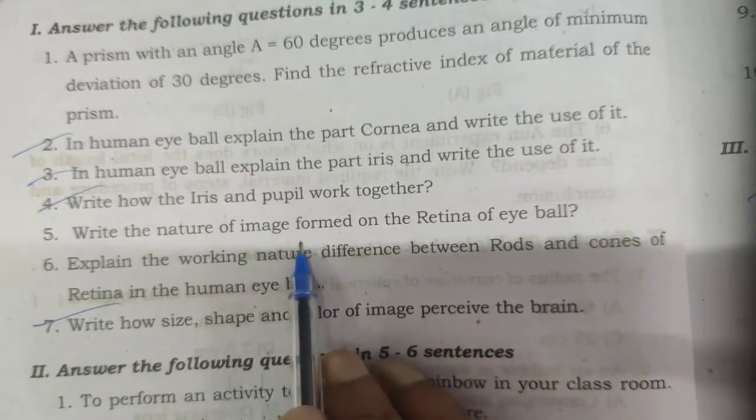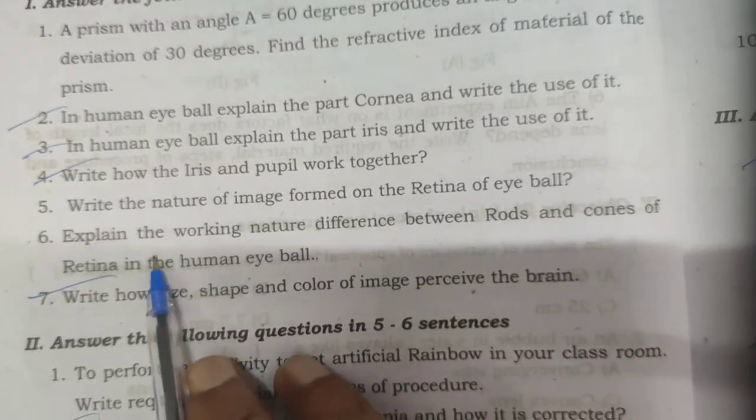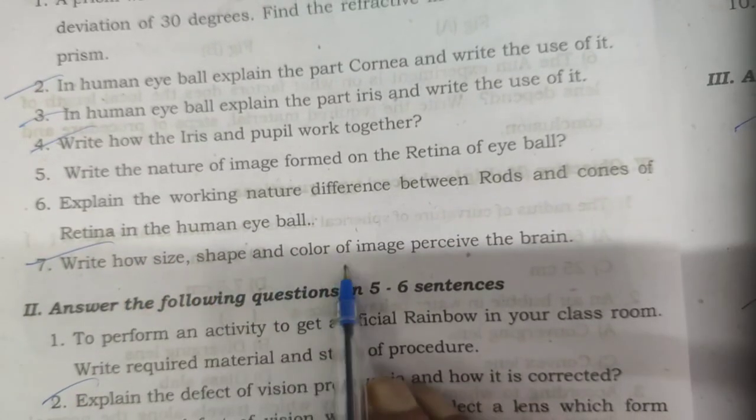Write the nature of the image formed on the retina of the eyeball. Explain the working nature and difference between rods and cones of the retina in the human eyeball. Write how the size, shape and color of an image are perceived by the brain.